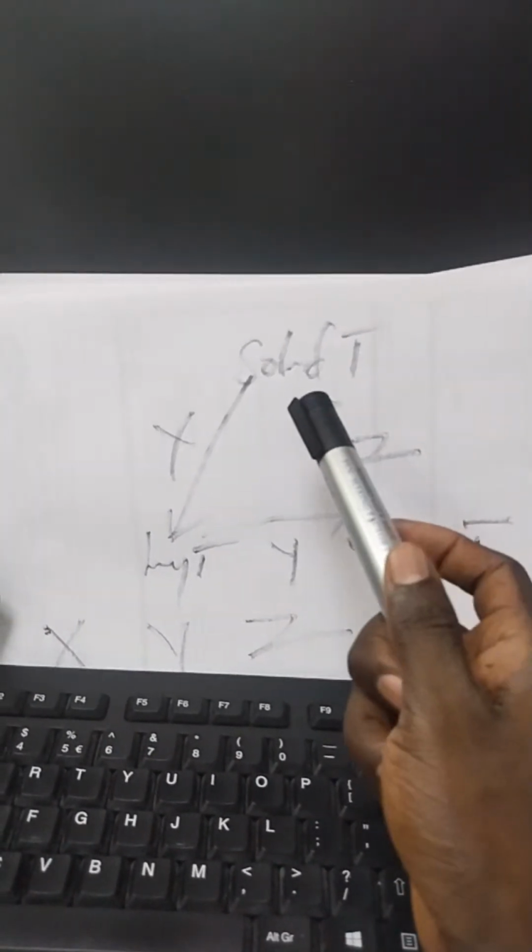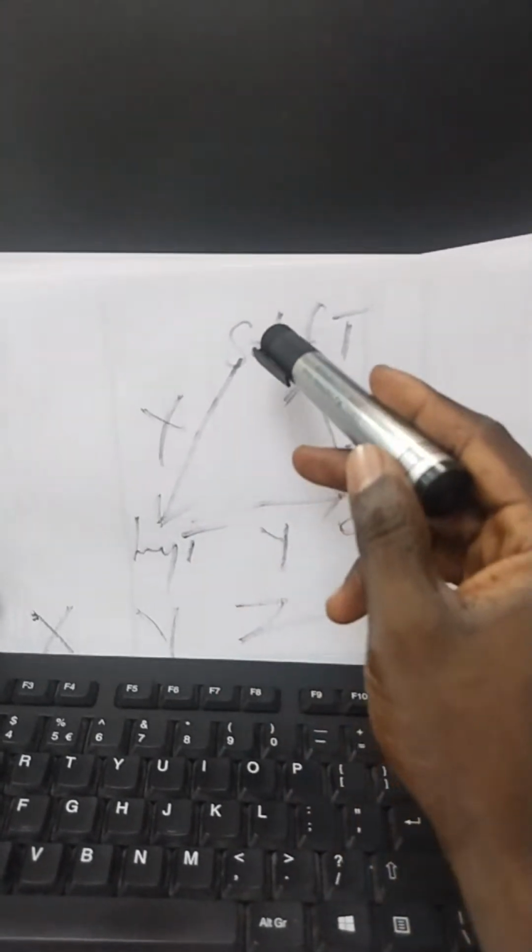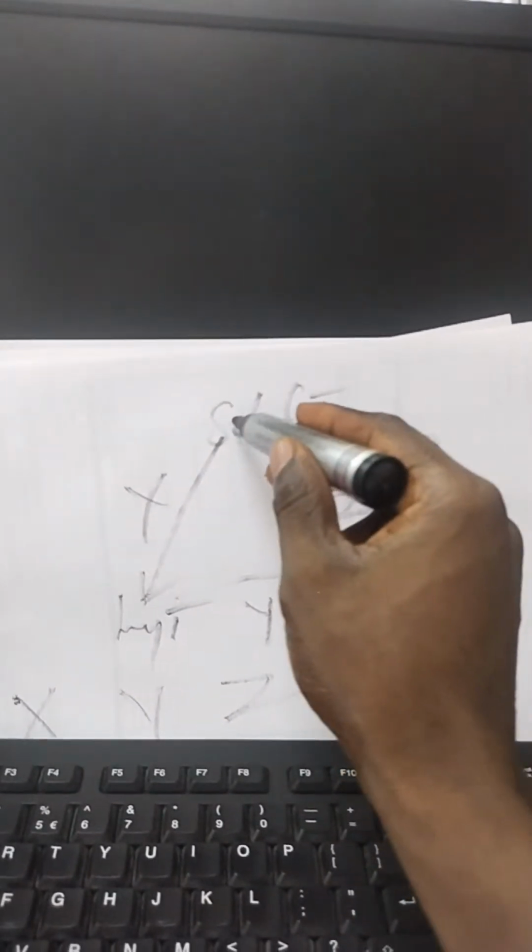If a substance moves from solid to liquid, what process is that? I'm using a different example now so that you can compare it with what you have in your note. That process is what? Melting. From solid to liquid. That means X there is what? Melting. Have you seen that the arrow from solid is getting to liquid? Solid to liquid is melting. Now if it's moving from liquid to gas, that is what? Evaporation.